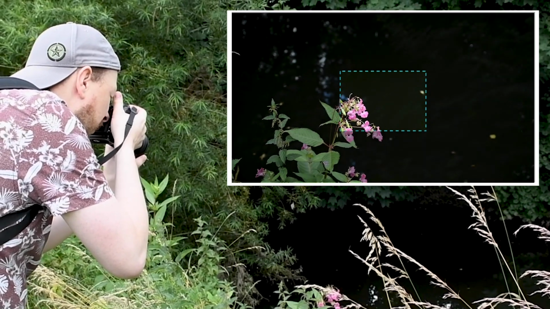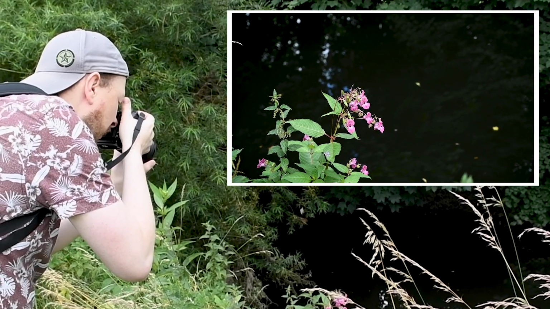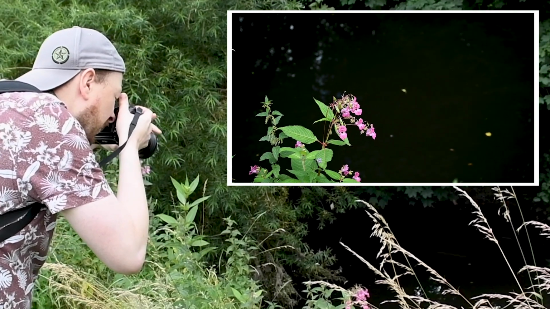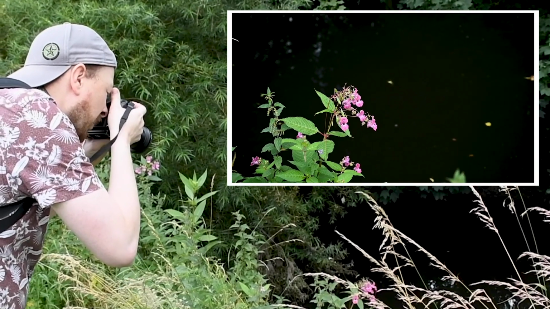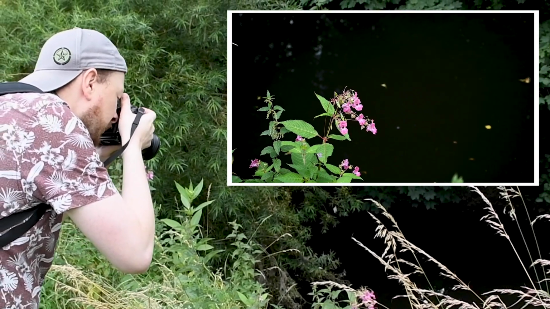I'm using my polarizer, so you can see that's how it looks without the polarizing effect. And that's when it removes the polarized light. So yeah, we'll get that shot and see what it looks like.